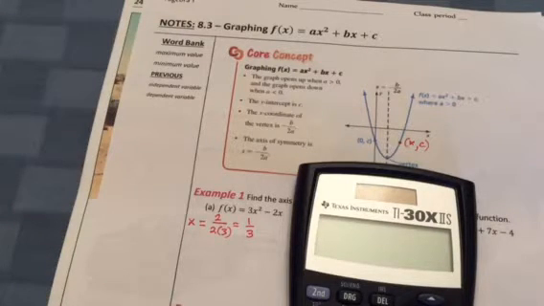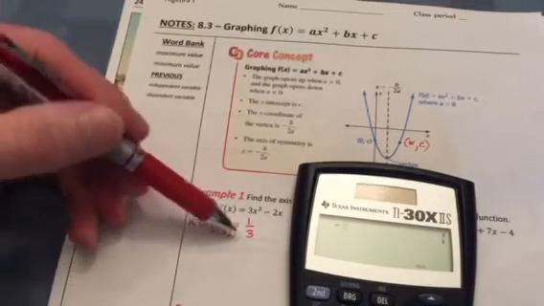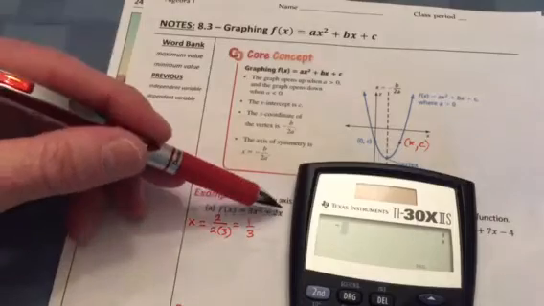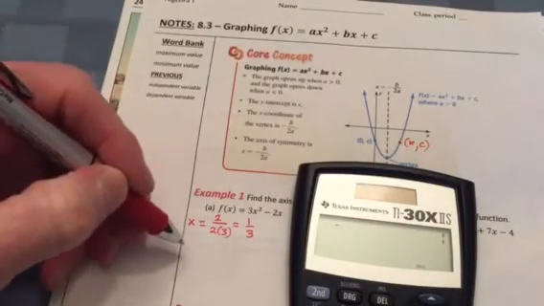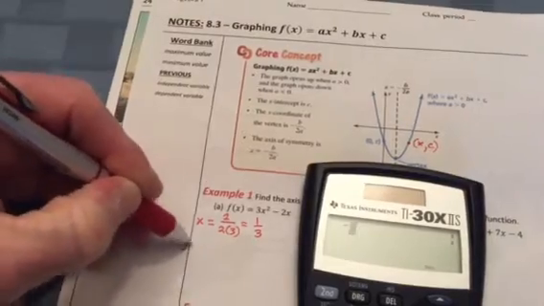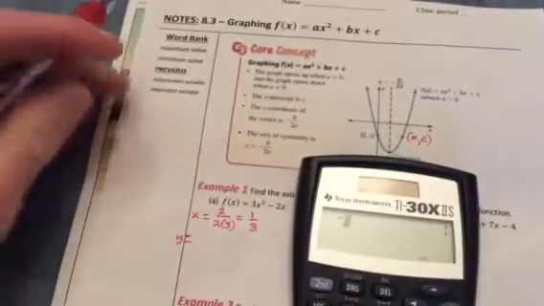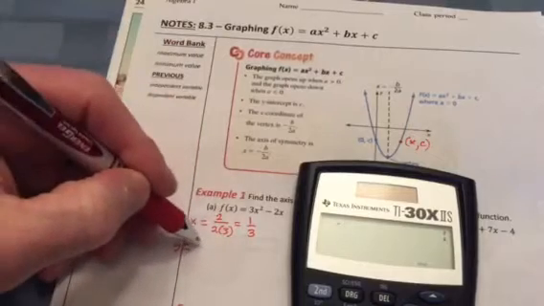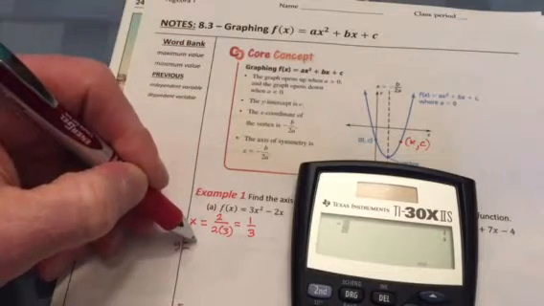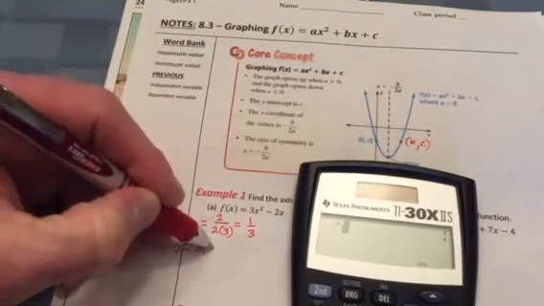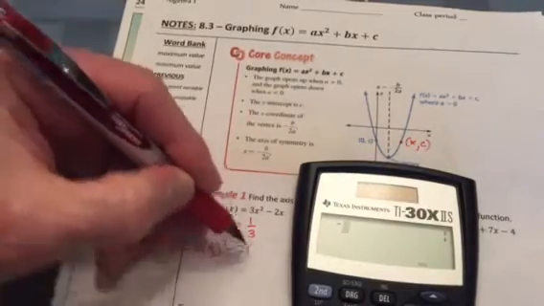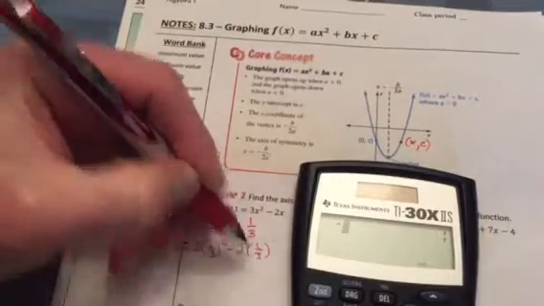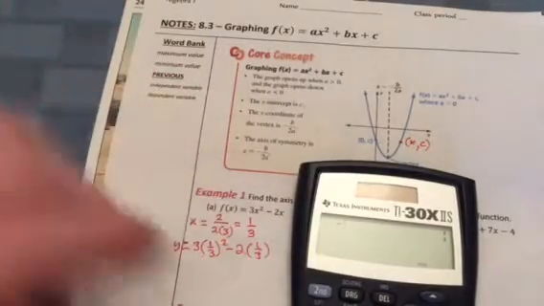And so now I have the calculator here. I'm going to turn it on. What we need to do is take 1/3 and have it replace x in both of these places. So the way we would write it out is y equals 3 times 1/3 squared minus 2 times 1/3. So we're having 1/3 replace both of the x's.